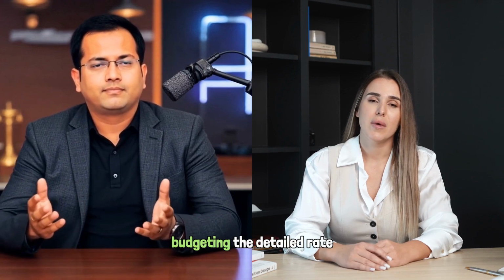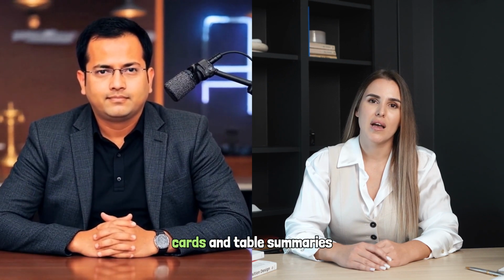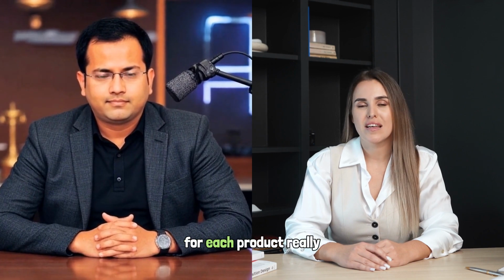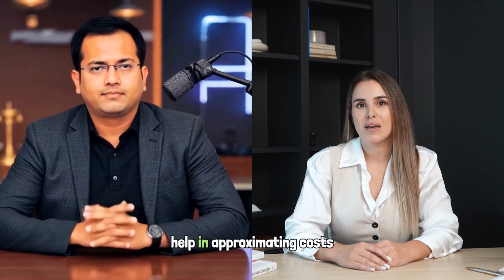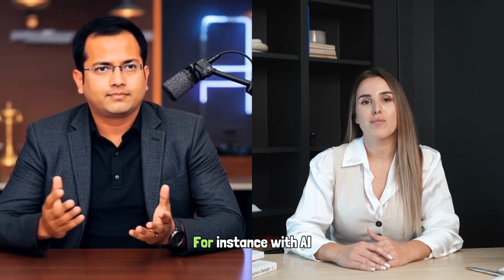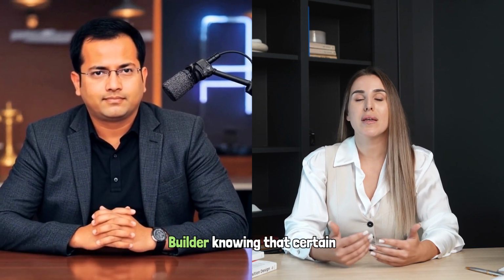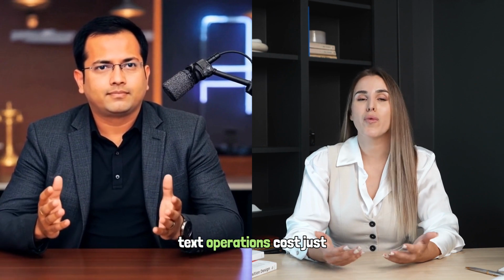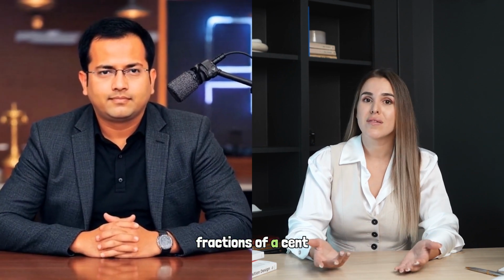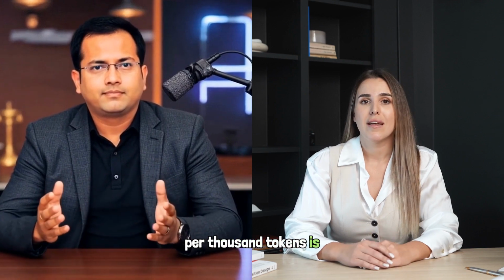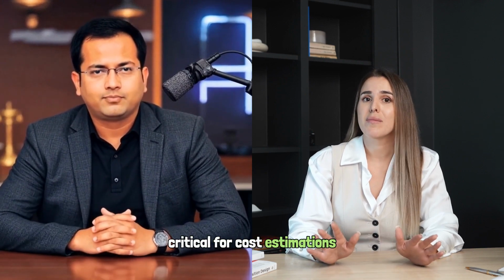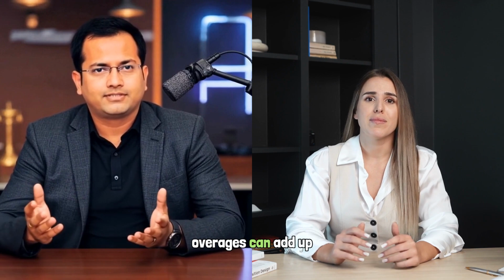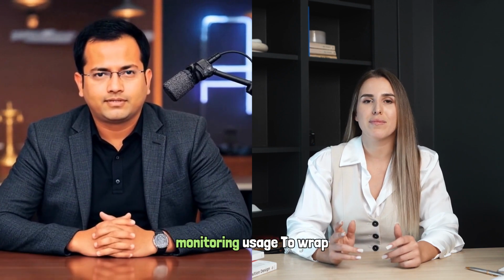And speaking of budgeting, the detailed rate cards and table summaries for each product really help in approximating costs. For instance, with AI Builder, knowing that certain text operations cost just fractions of a cent per thousand tokens is critical for cost estimations. Right, with such micro pricing, overages can add up quickly if you're not monitoring usage.